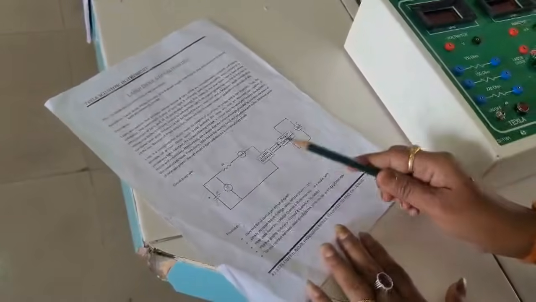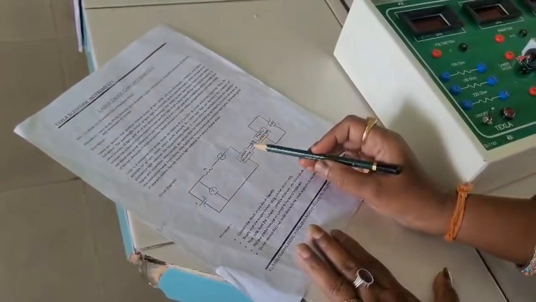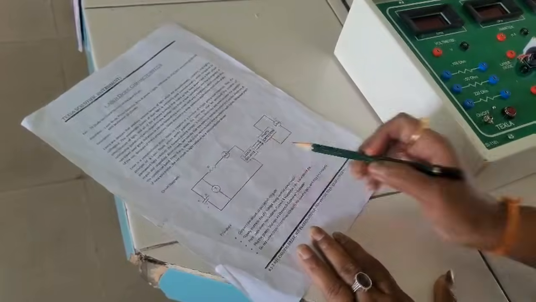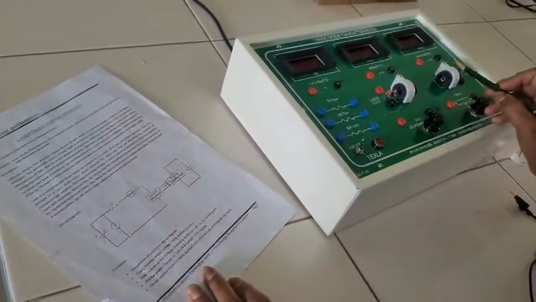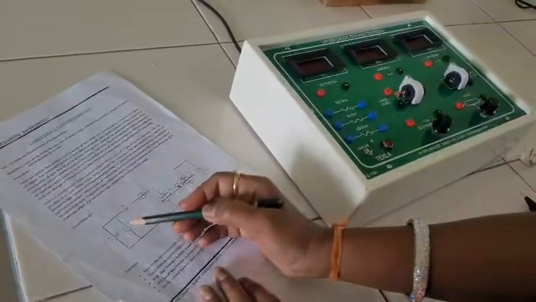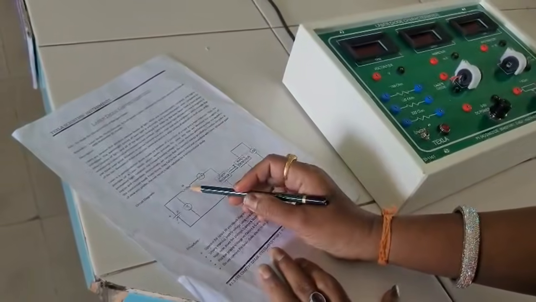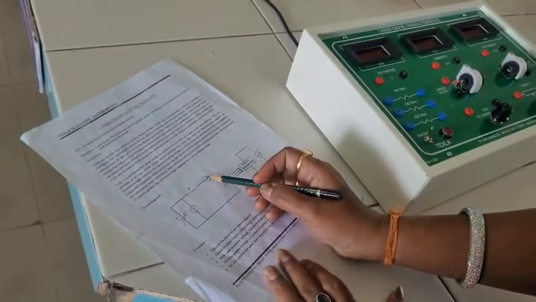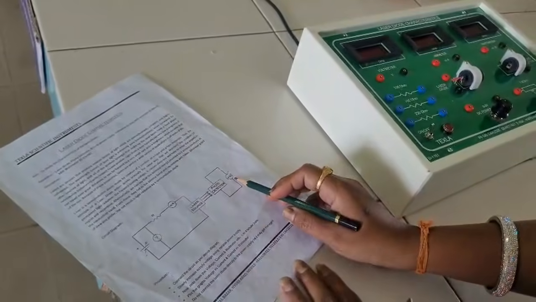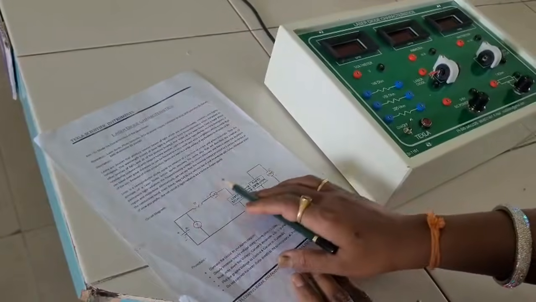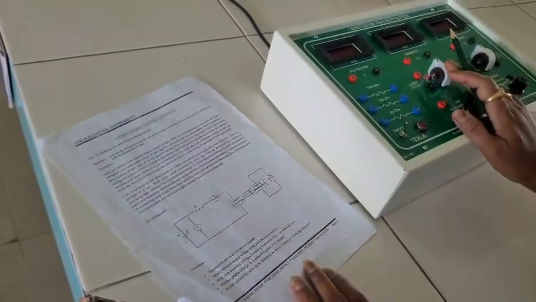Here is the circuit for the connection. We have a laser source and a photodetector as shown here. This is the laser source and this is the photodetector. So we have a variable power supply, a voltmeter, a resistor, and a milliammeter and milliwatt meter. Now, based on this circuit, we'll connect it on the board.